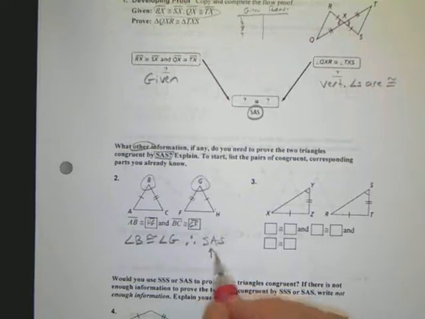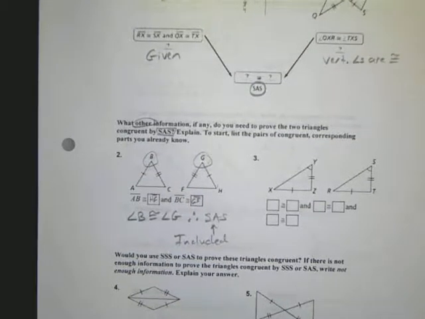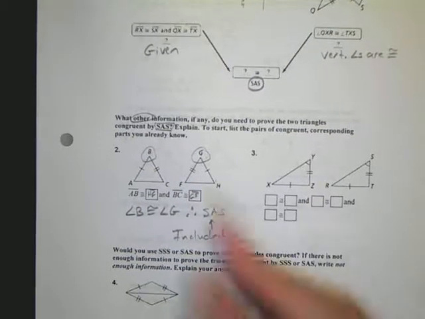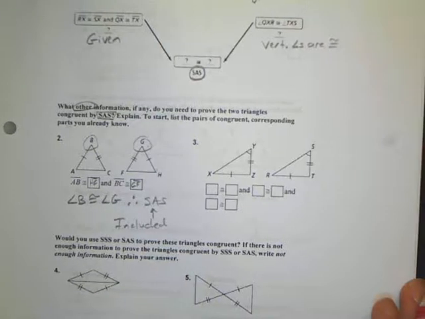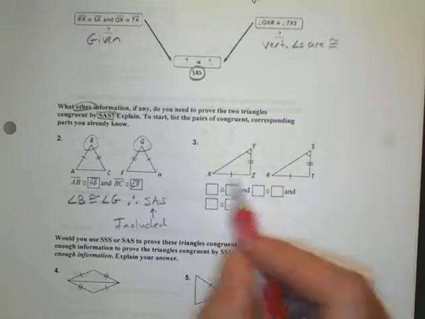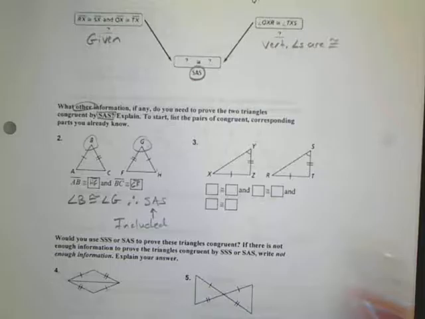I need that included angle. If I don't have the included angle, then I can't use the side, angle, side. It's not going to work. So I needed an included angle, and that wasn't in this problem. Okay? When I look over here at number 3, the same idea, and I'll let you do that one on your own. You're looking at the sides, write down what's congruent, angles, side lengths, and then see what you got.